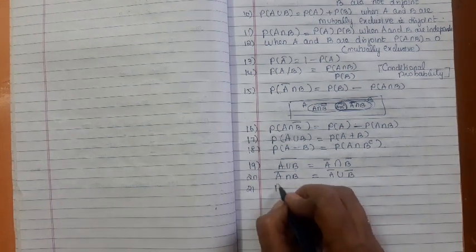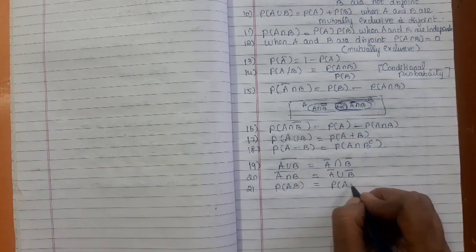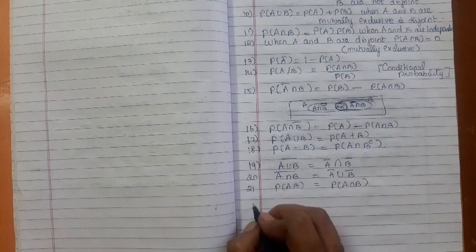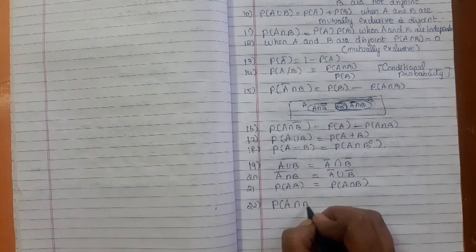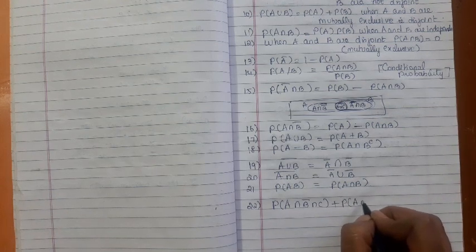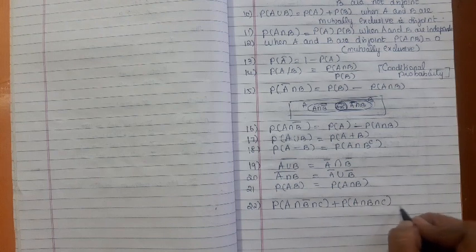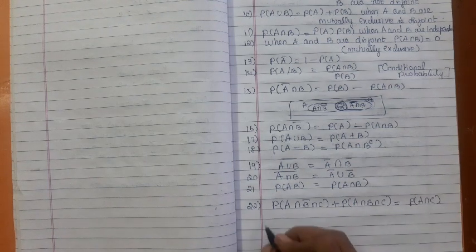And when you are asked to find probability of AB, it means that you should find probability of A intersection B.